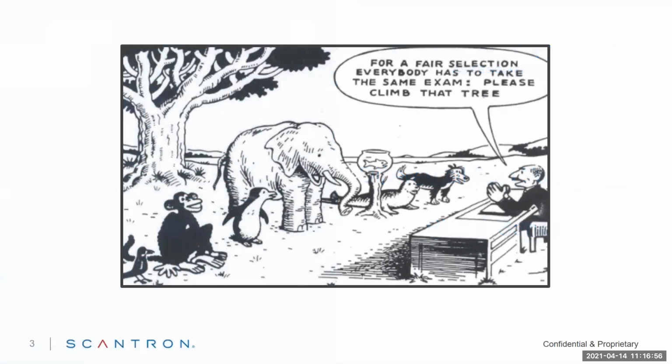So this cartoon, I'll give you just a second to digest it, is a great place for us to start today. That little fish may be the brightest of the bunch here, but there's no way it's going to pass this exam. And therein lies the goal of an assessment item. We always want to provide a fair and equitable opportunity for every candidate to display their knowledge. And with this exam, as excited as that monkey may be, it is not going to be a fair exam.